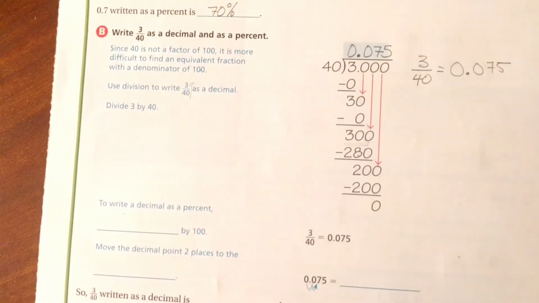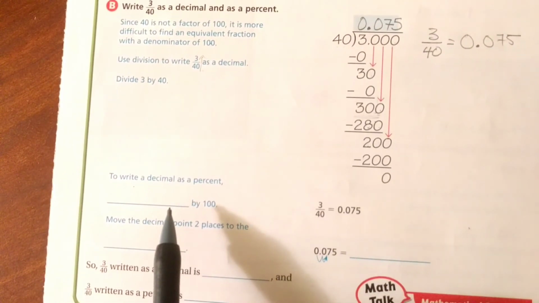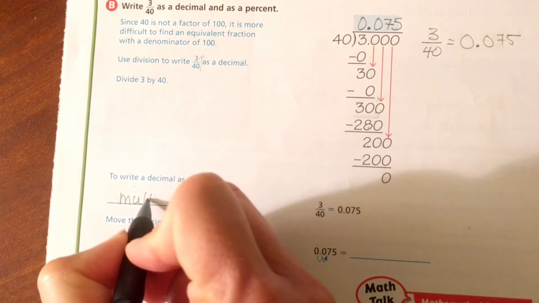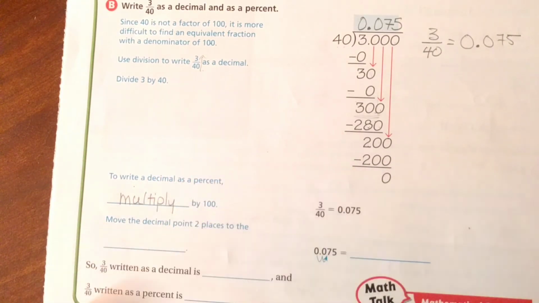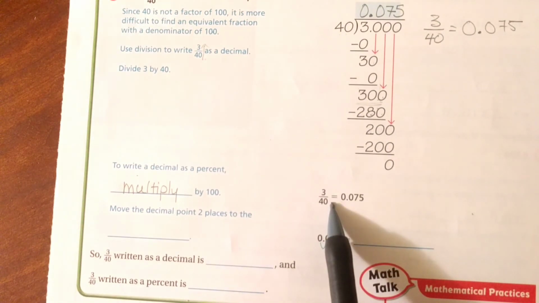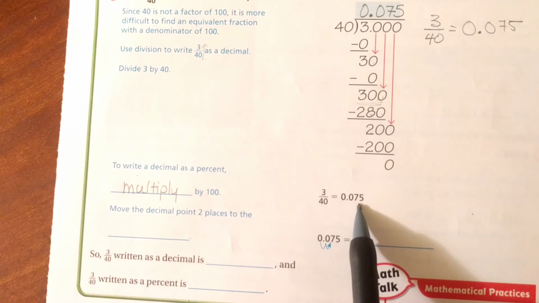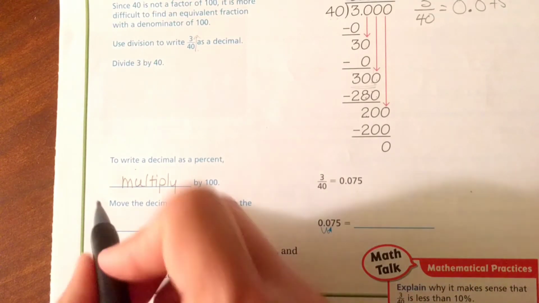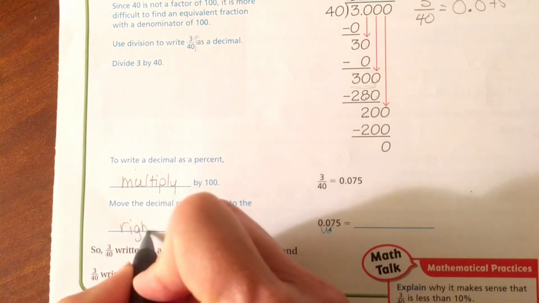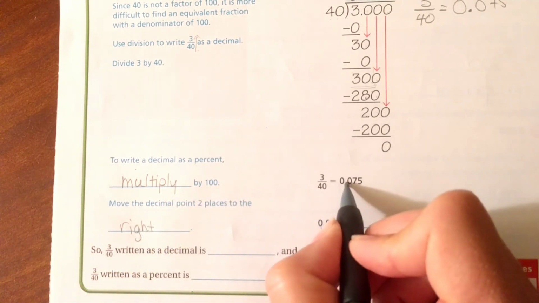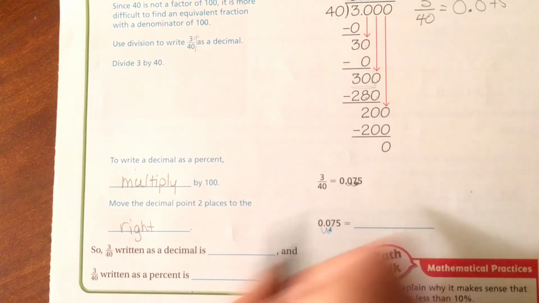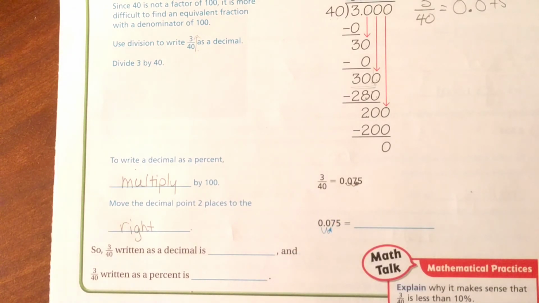All right, so to write a decimal as a percent, you multiply by 100. We did that on the previous page. We multiplied by 100. So we know 3/40 equals 0 and 75 thousandths. We're going to move the decimal point 2 places to the right: 1, 2, and put it right there between the 7 and the 5.